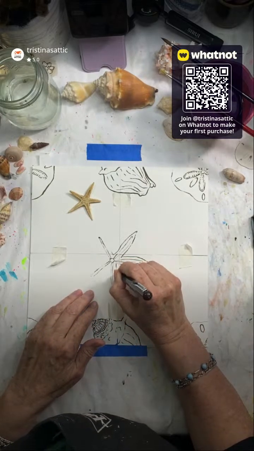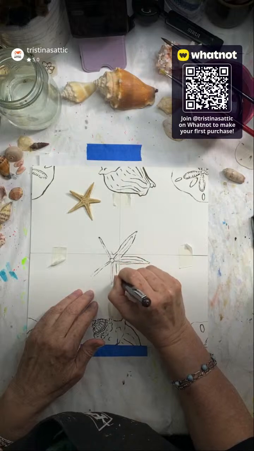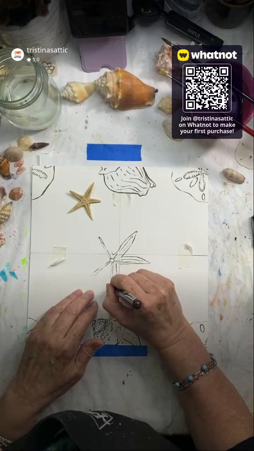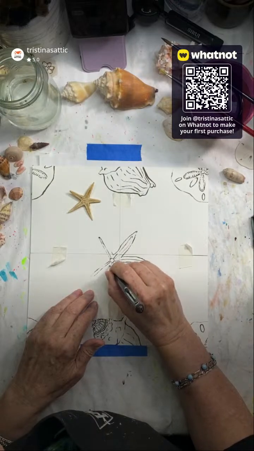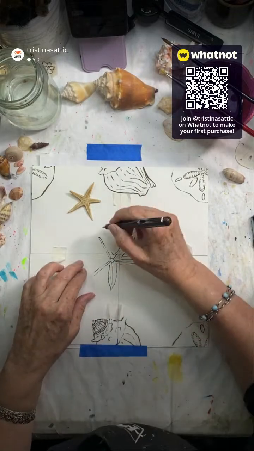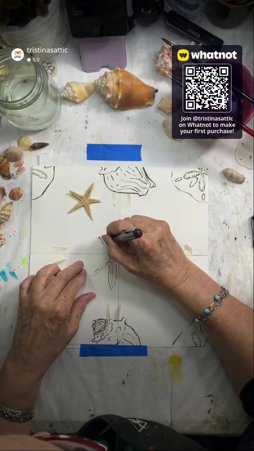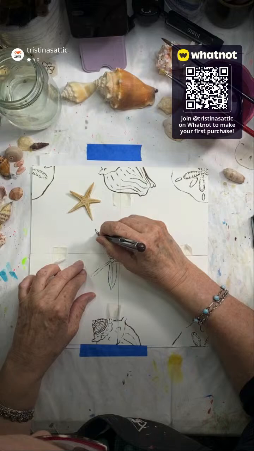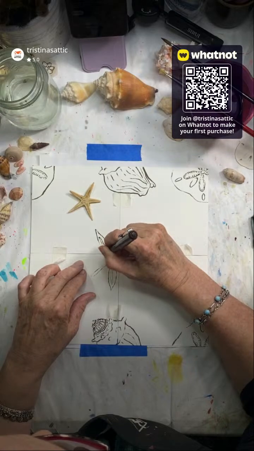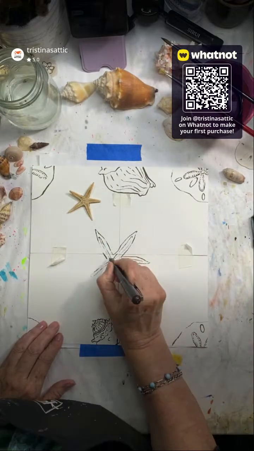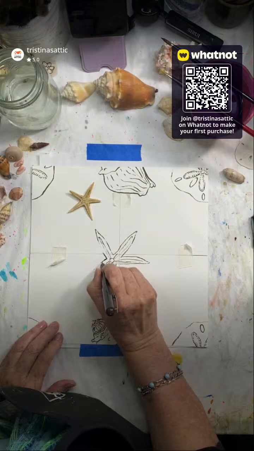And then come to a point, come out here, have it come to a point, bring it back in here. Right? And then we're going to end up with a starfish. Woohoo! And that just come here.